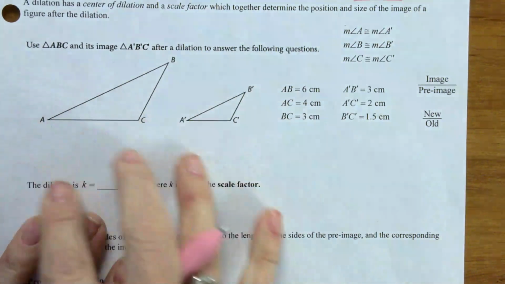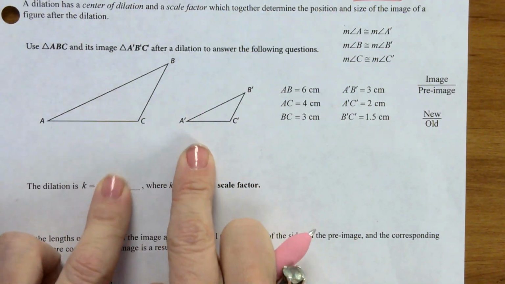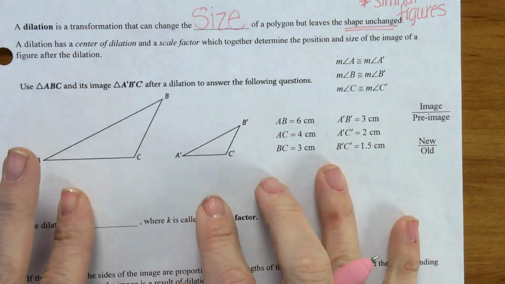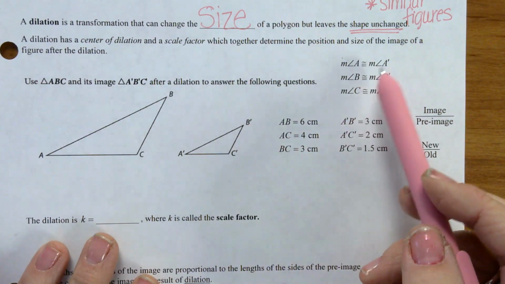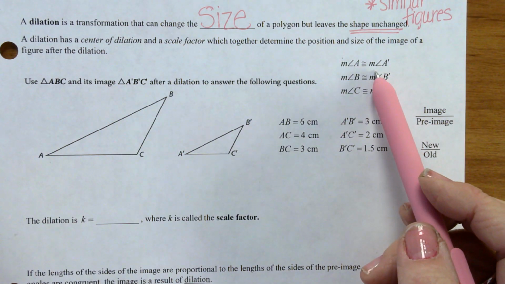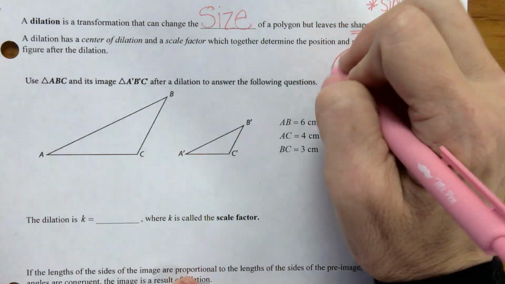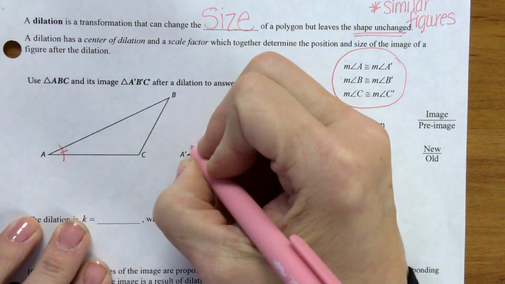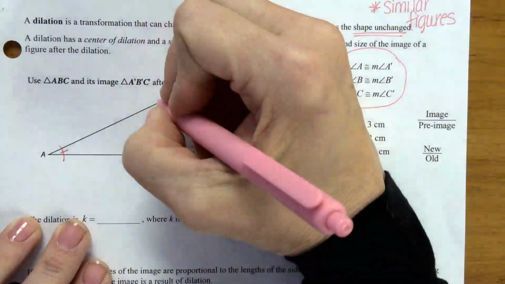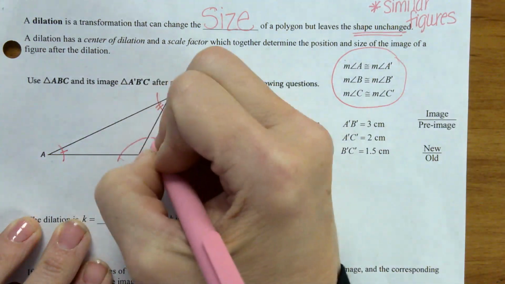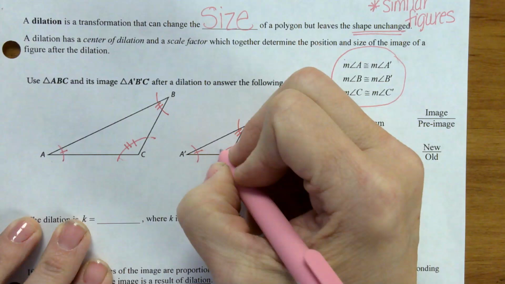Now, we're going to ask you questions like this. We're going to give you two shapes, and we're going to say, what's the scale factor? And you're going to have to figure it out. So here's what you do. First of all, similar figures have the same angle measurements. So right here, I am telling you that angle A and angle A prime are congruent, B and B prime are congruent, C and C prime are congruent.